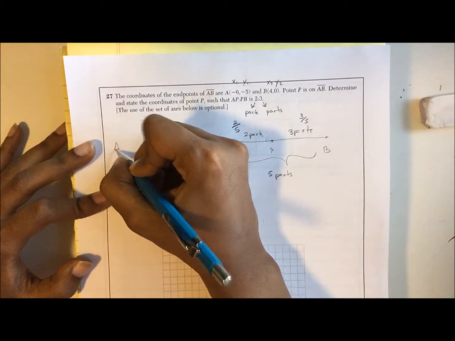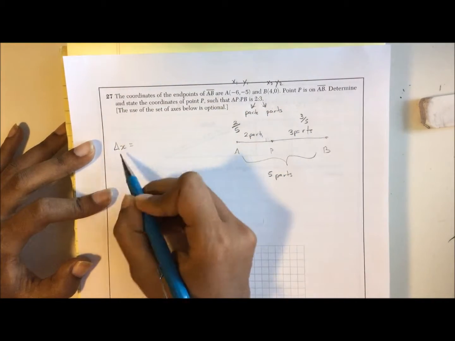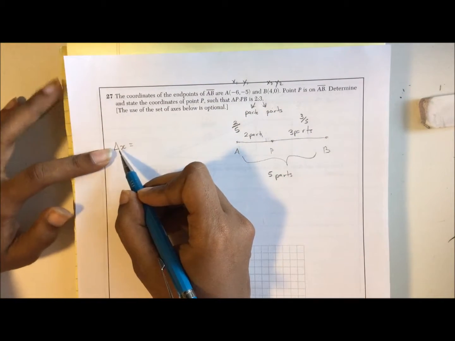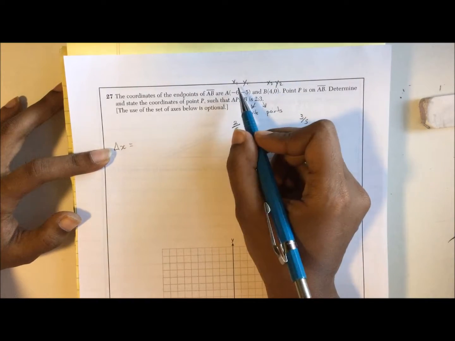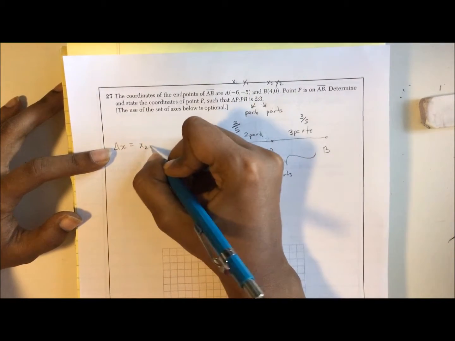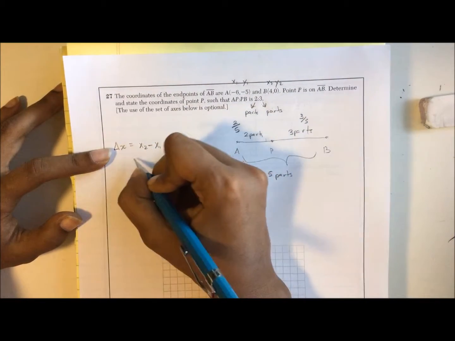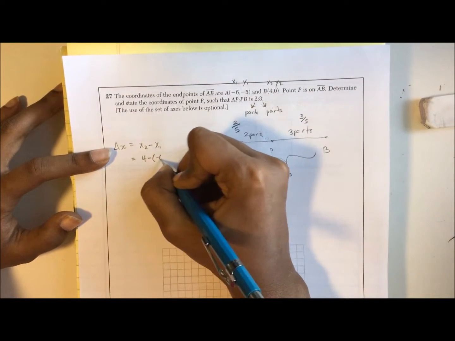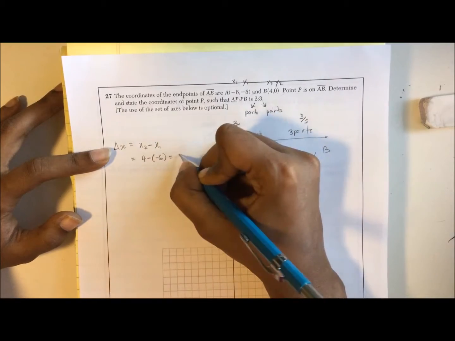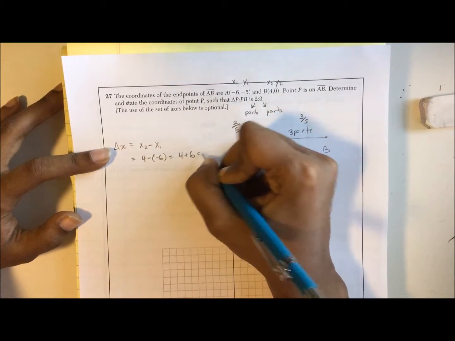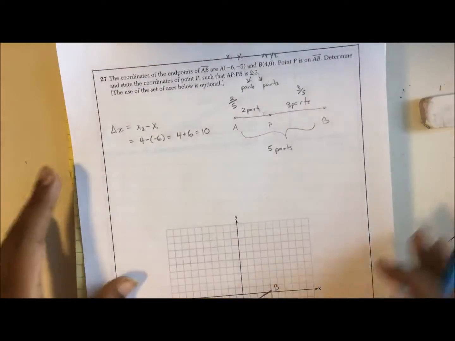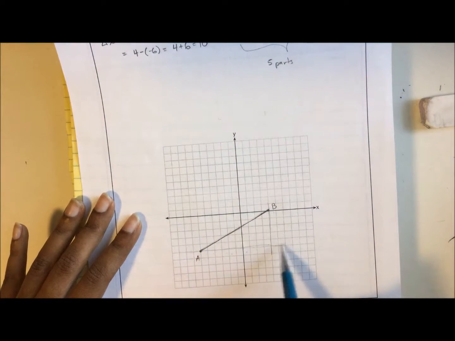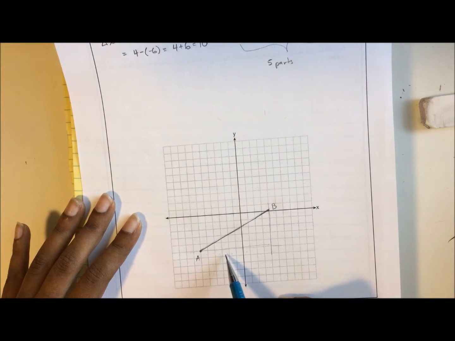Now, if I'm going to determine the horizontal change, I'm going to take the difference between x2 and x1. So that's going to be x2 minus x1. That's going to be 4 minus -6. 4 minus -6 is going to be 4 plus 6. It's going to be 10. So that means there's a horizontal change of 10 units. You can actually count it out: 1, 2, 3, 4, 5, 6, 7, 8, 9, 10.